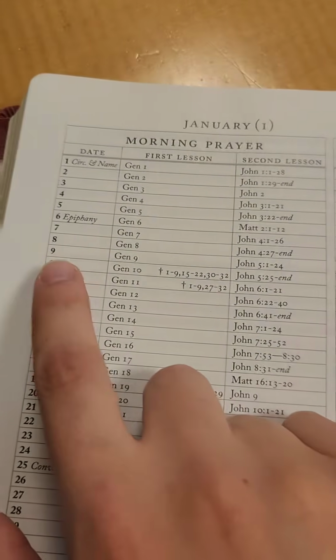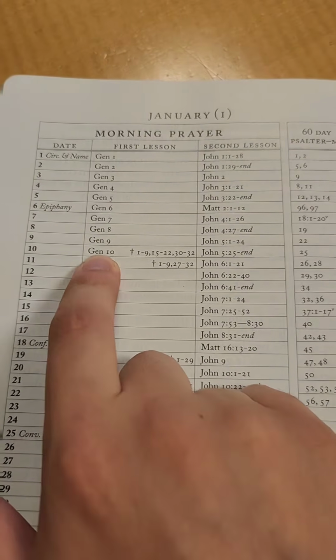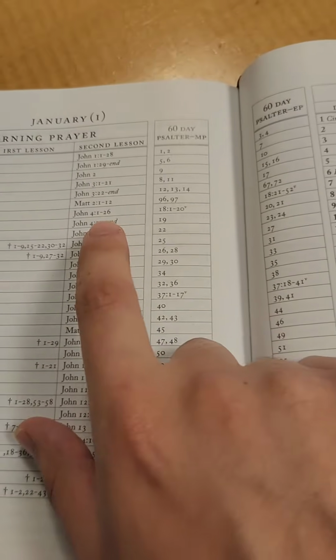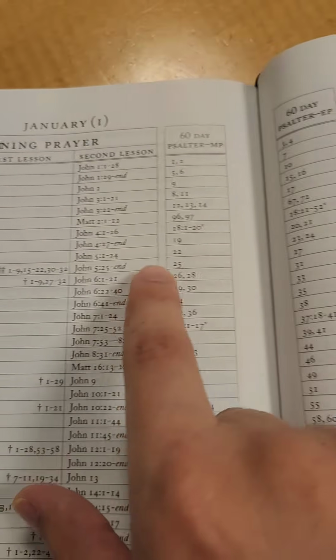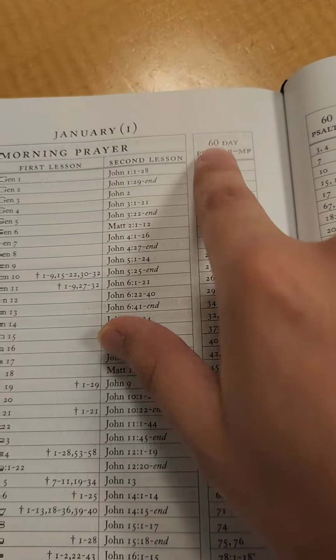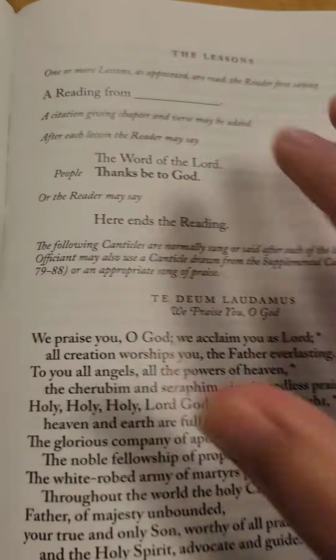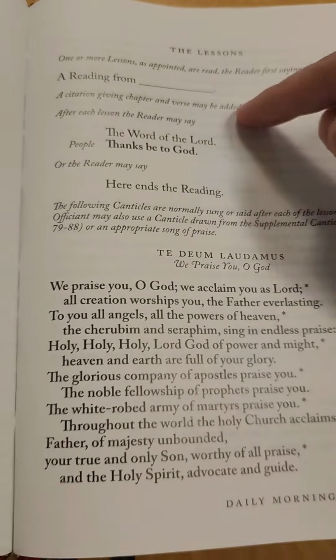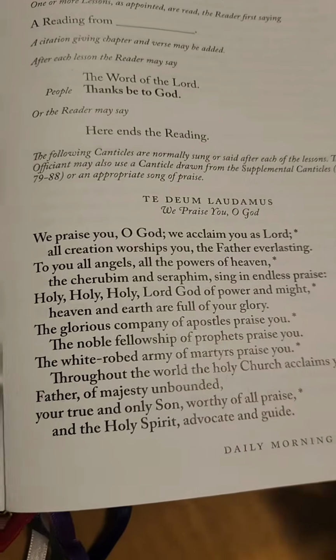Say it was January 10th, we would go and we would know that the first lesson from the Bible is Genesis 10. The lesson from the New Testament would be John, and then the psalm that we would be reading would be Psalm 25. Once you've done the psalm and then the two other lessons, you will end the readings and you'll go through the rest of the daily office that you'll pray together.